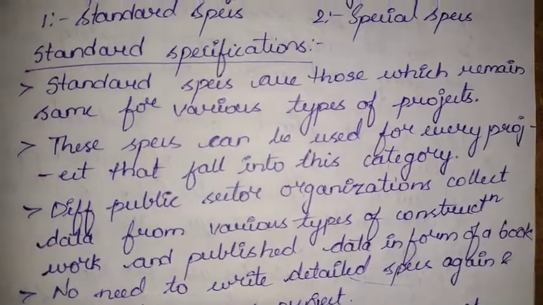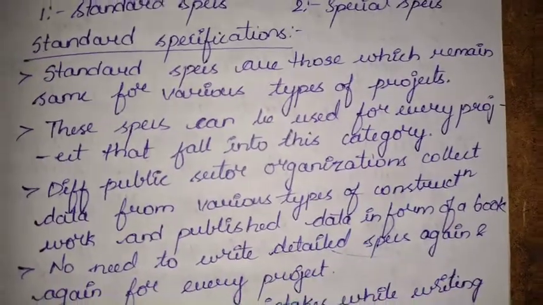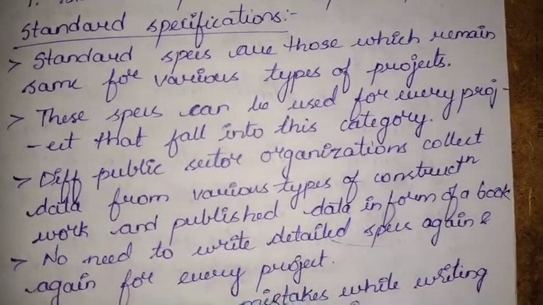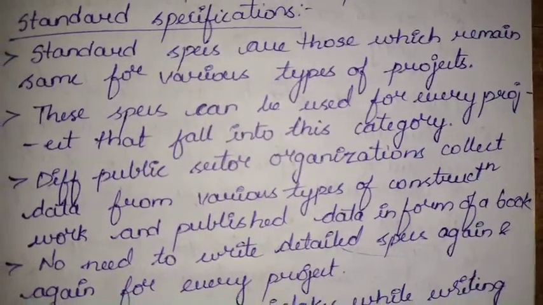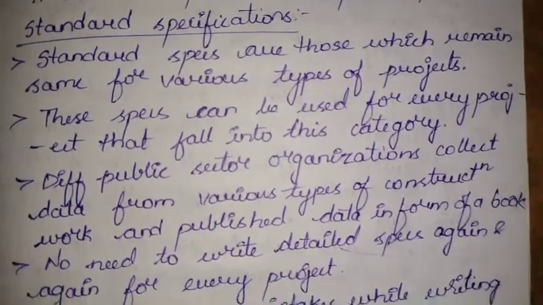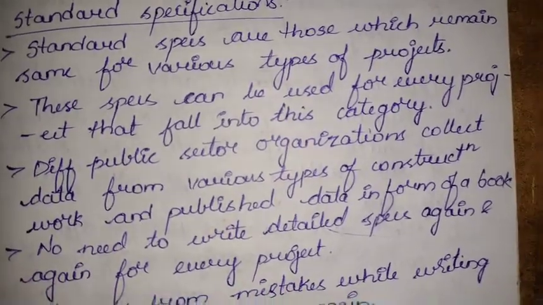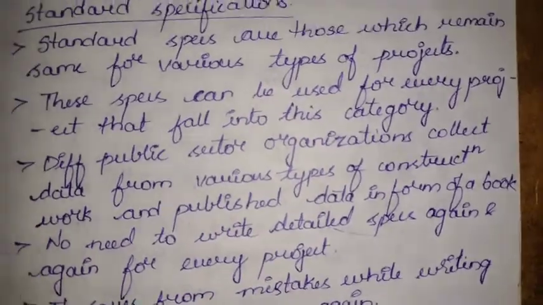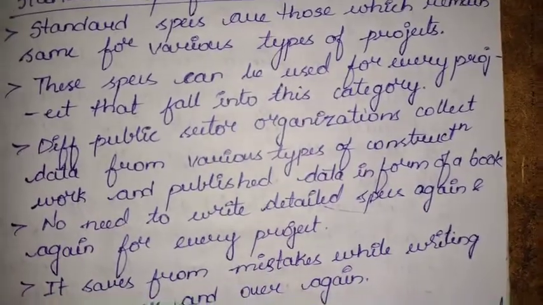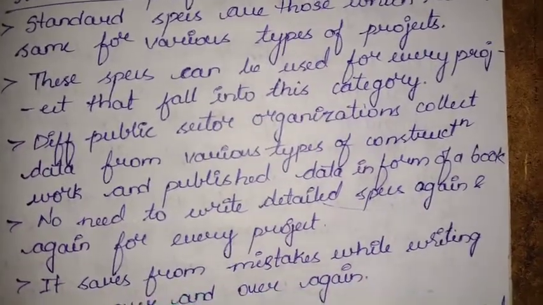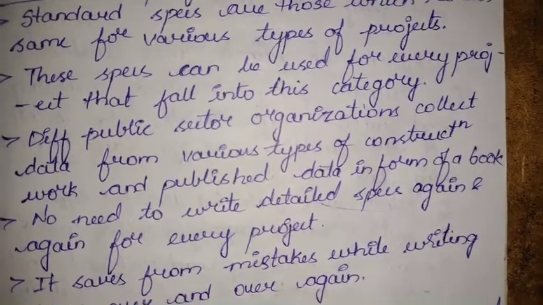As the name suggests, standard specifications are those which remain the same for various types of projects. They will not change from project to project. These specifications can be used for every project that falls into this category.